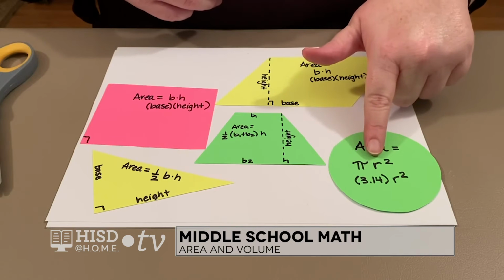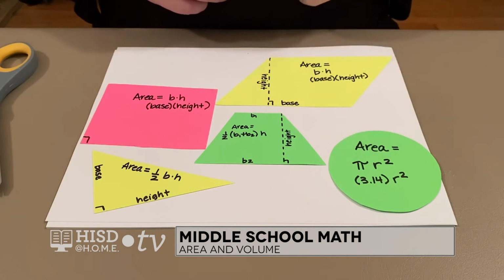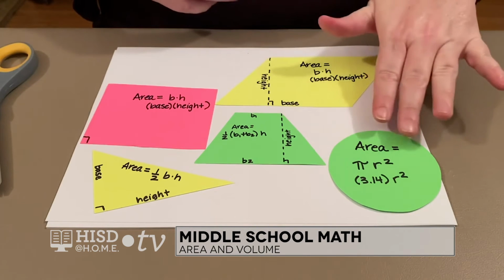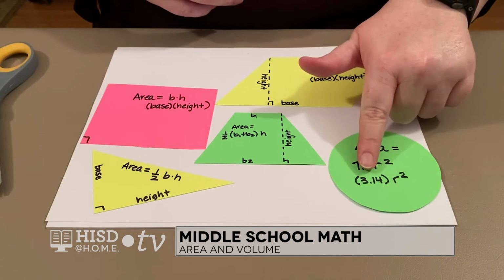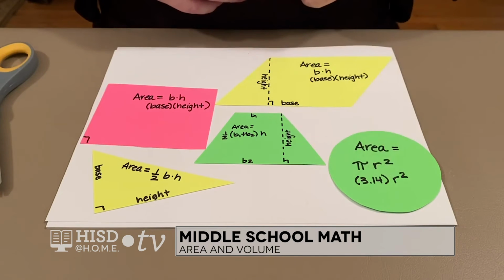The area of a circle is pi. You take the radius and you square it. Now that is concepts that our 6th graders, that all of you can do. We're just throwing in a new shape. Pi, we're going to represent with the number 3.14 times r squared.